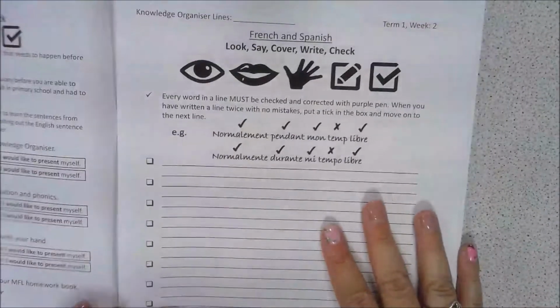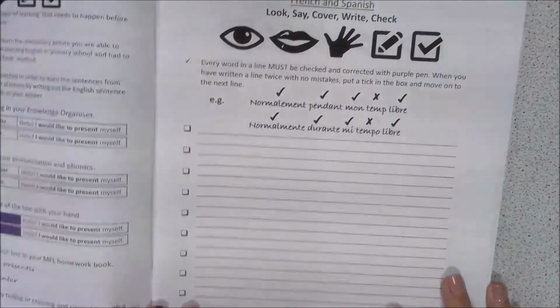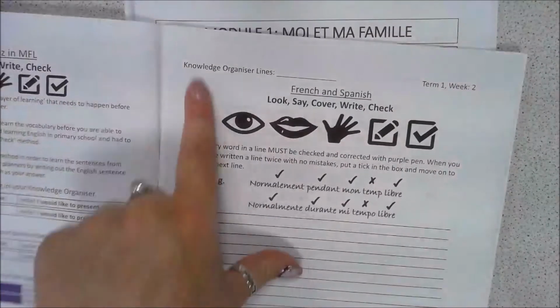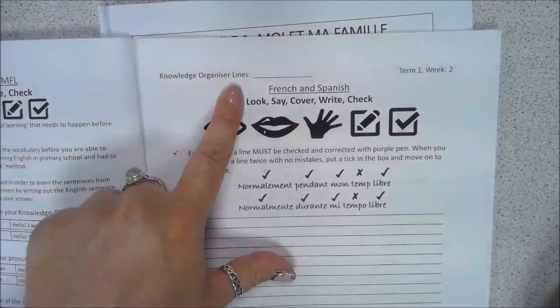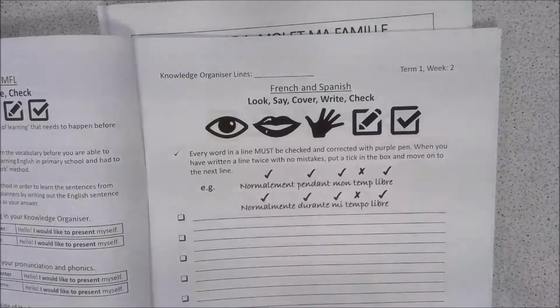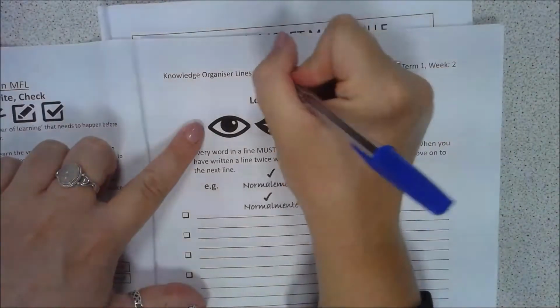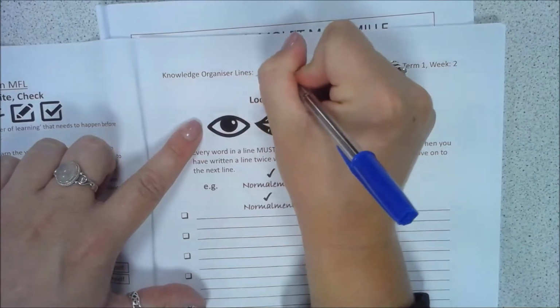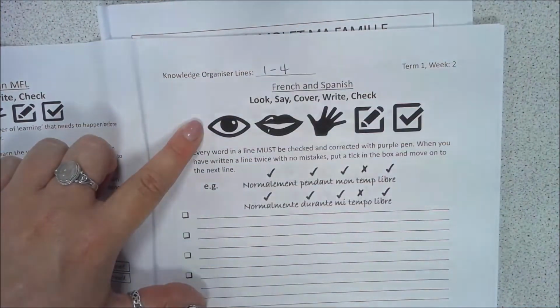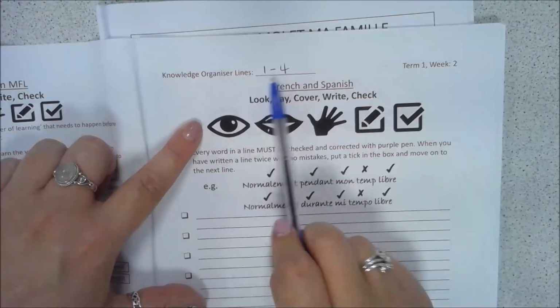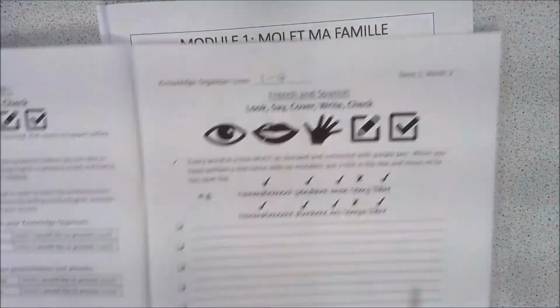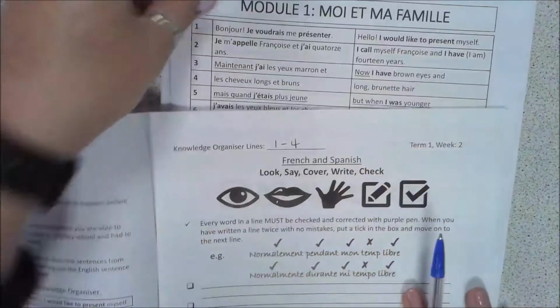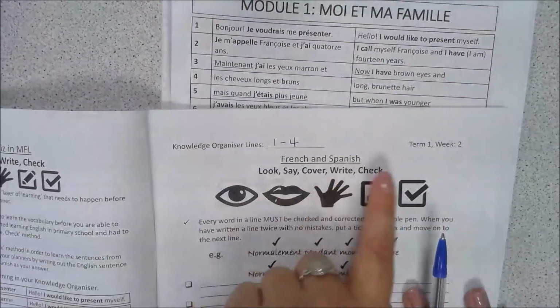And this is what one of the pages looks like where you need to complete your homework. You'll see at the top it says knowledge organiser lines. In the lesson your teacher should tell you which lines you need to be learning for that week. For example, we're going to start off with lines 1 to 4. To do that we're going to have a look at our knowledge organiser, and we're going to use the look, say, cover, write, check method.